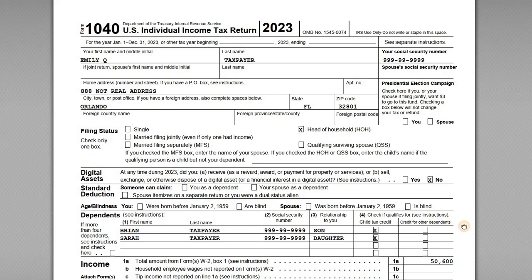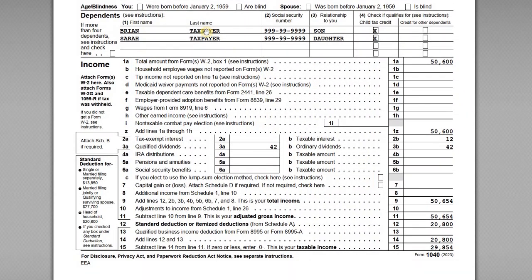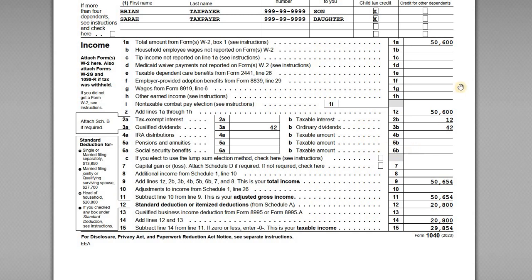So if we look at our return here, we'll start with page 1. We've got her dependents listed here in the dependent section, so include the first name, last name. They need to have a valid Social Security number in order to be able to claim this. If you don't, then the IRS won't allow it. They'll just reject the return. Now the child tax credit, she's also going to be claiming the CTC for this, but that's covered in a separate video. I'll put a link to that below so you can check that out. We're just going to focus on the EIC amount for this video tutorial.